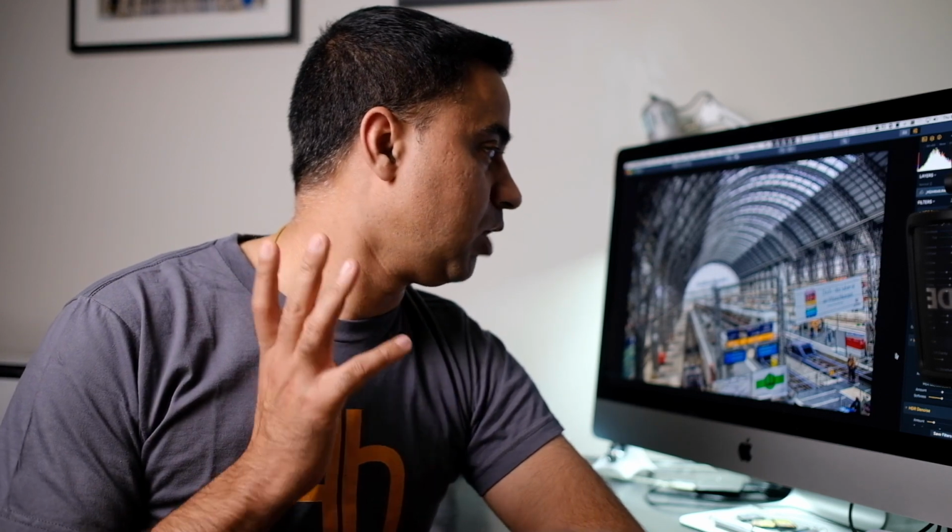Alright guys, that's it for me. I hope that you found this little comparison of Aurora HDR 2019 versus 2018 useful. I can certainly see a lot more improvements in this newer version of Aurora HDR. So I'll certainly be processing my HDR images through this software.